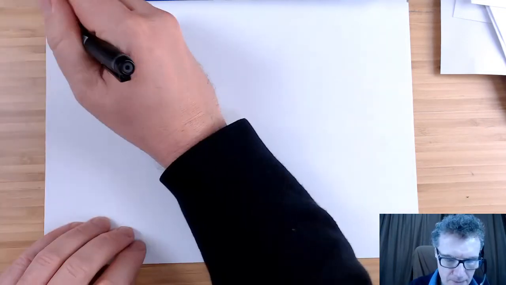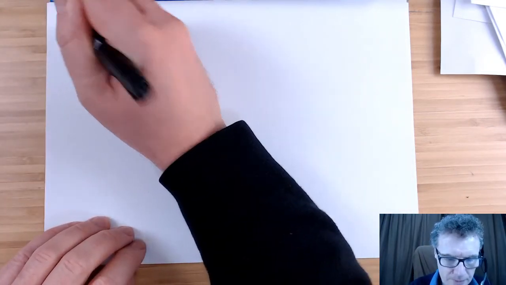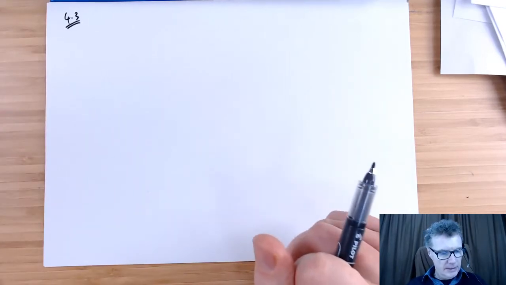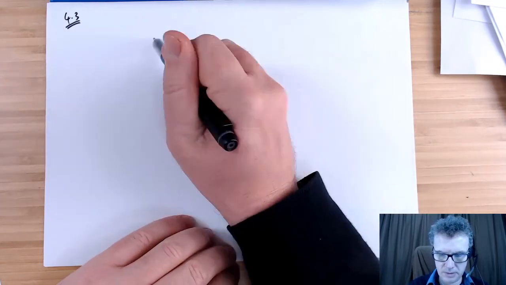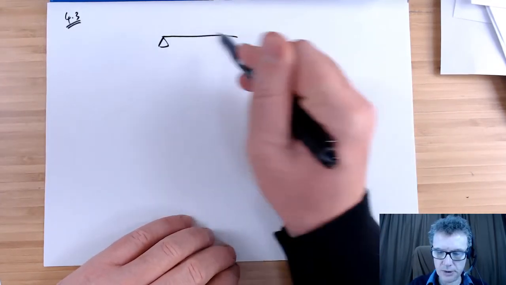4.3. Should be easy, this one. So we've just got a UDL.